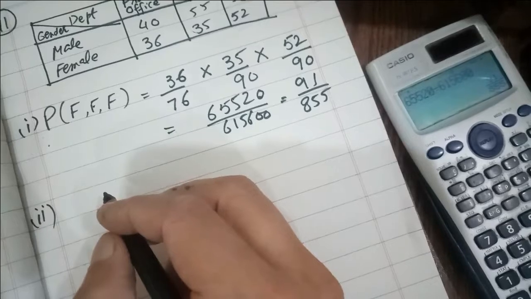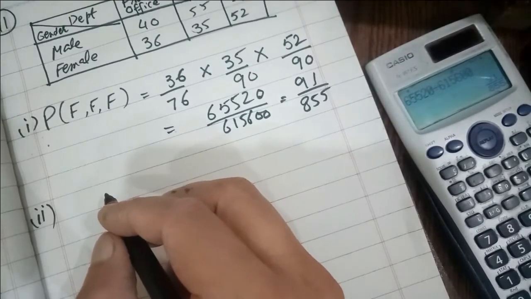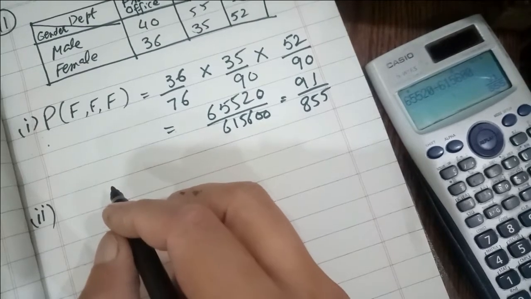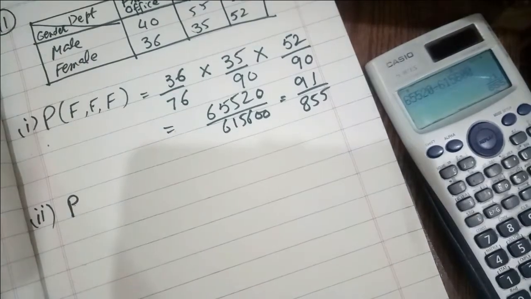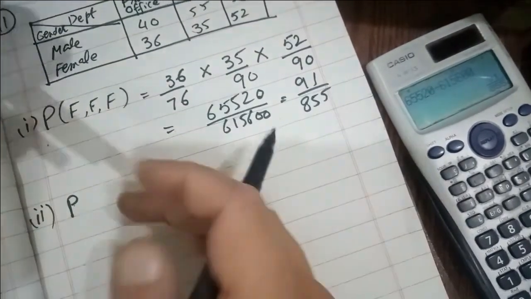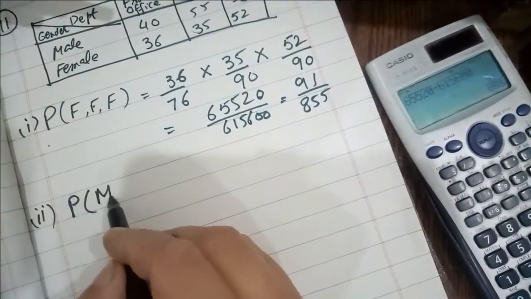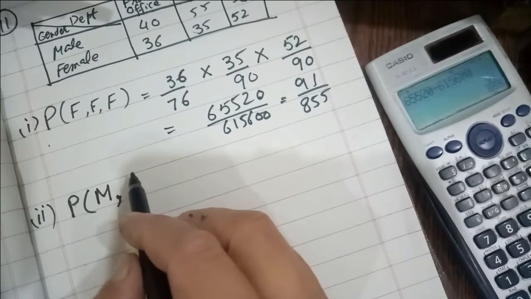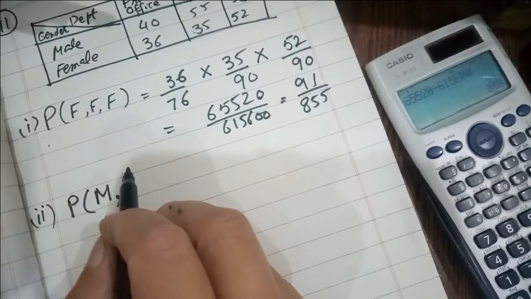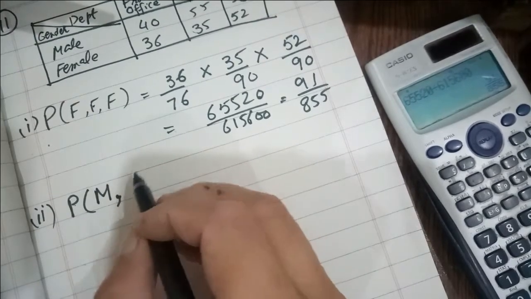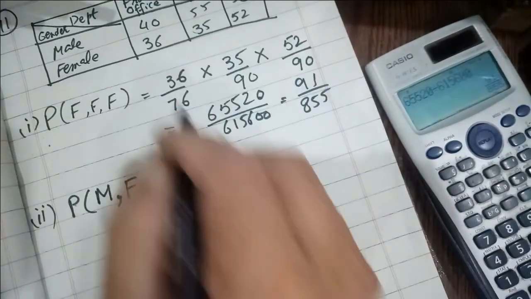All representatives from the front office is a male while the others are female. So actually we have to find the probability of getting a male from the first office while the others are female: male, female, female from the front office.